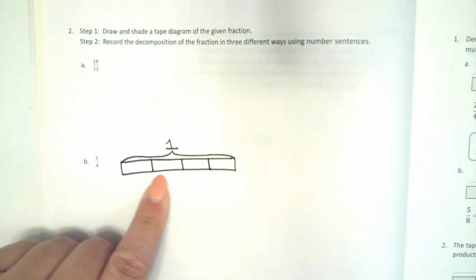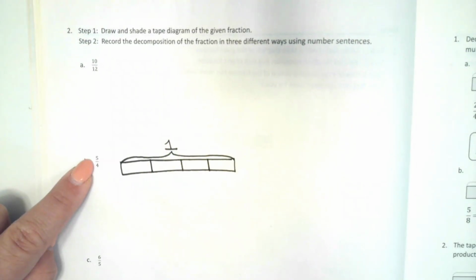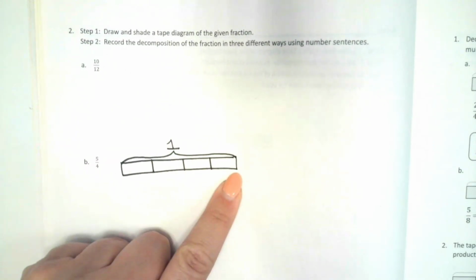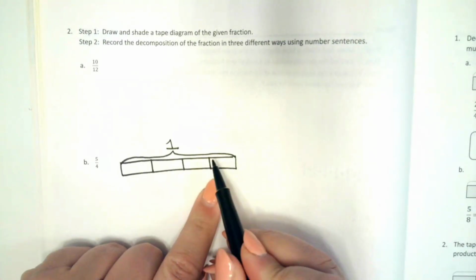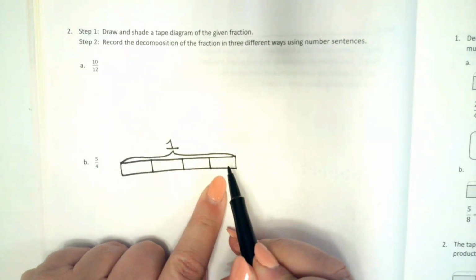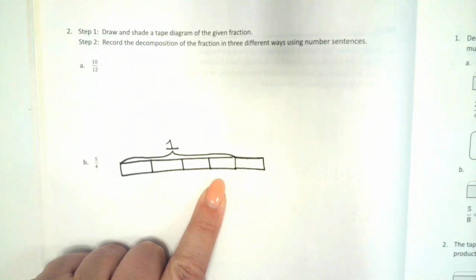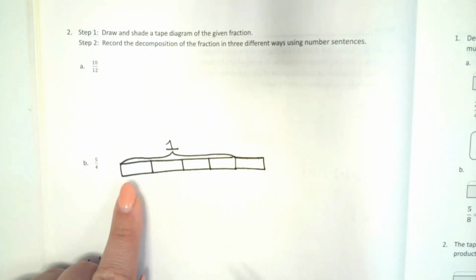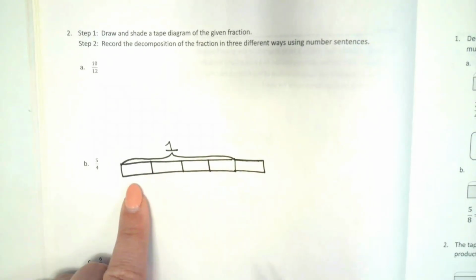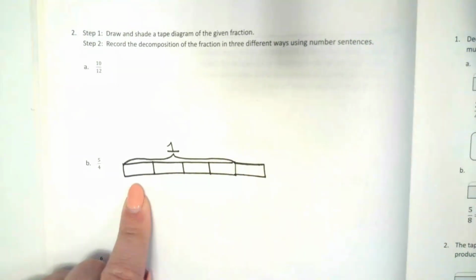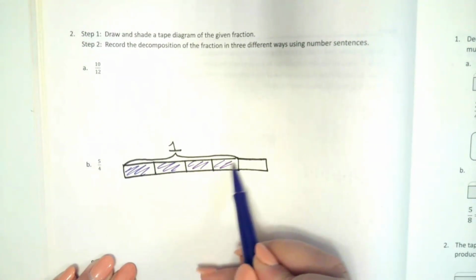So far we have 4 fourths is 1 whole, but we need to be able to shade 5 fourths. That means we need to add 1 more fourth after the 1 whole. So we're going to make another part the same size as these parts and put it on the end. Now I have 1, 2, 3, 4, 5 fourths. We're going to shade 5 fourths. 1, 2, 3, 4, 5.